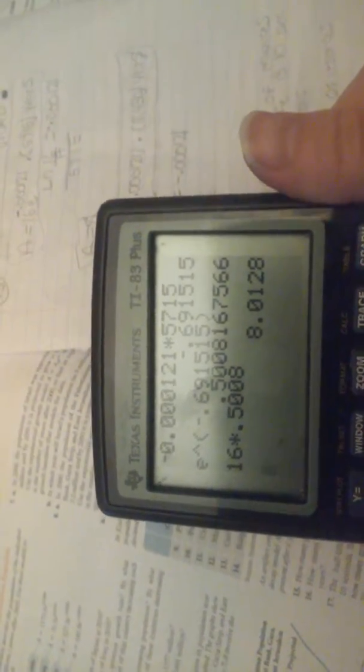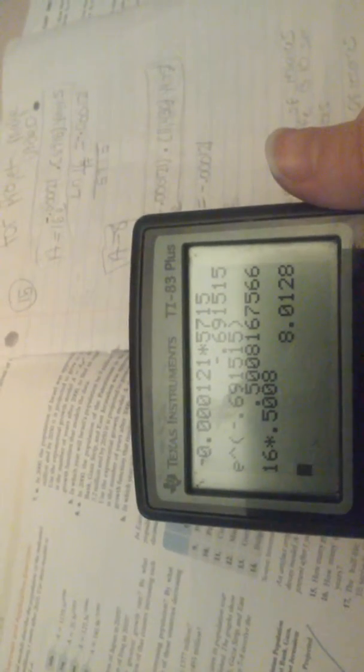Okay. So once we do that, we take 16 times 0.5008, and our answer is 8.0128. Now, because I'm lazy, I just rounded it to 8. But if you really want to, and if you kept all of the numbers from the 0.5008, etc., you might have a little bit of a different number, but you could still round it to 8, and we'd still have the same number, and that would be fine.